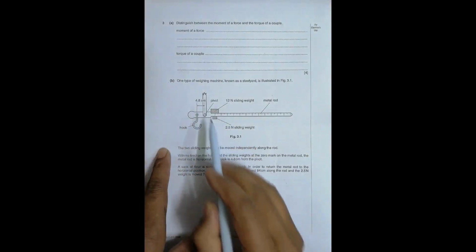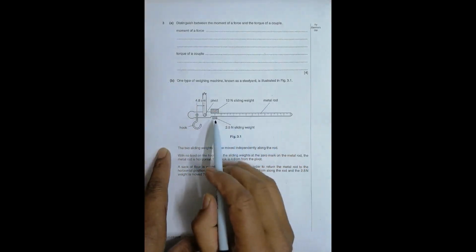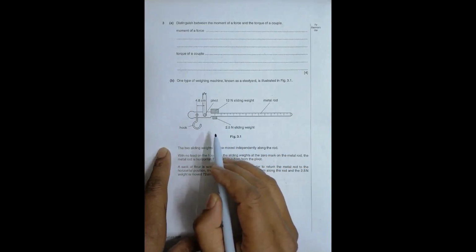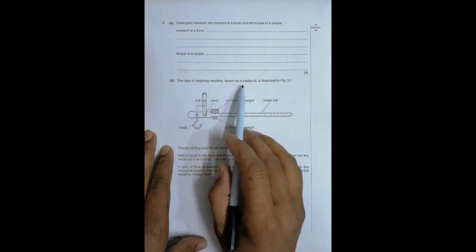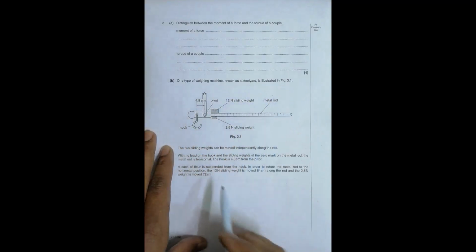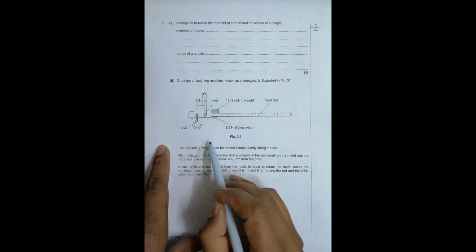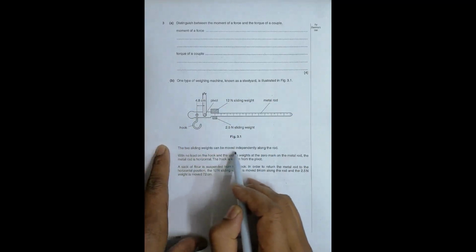Part B, you can see in the figure an old type of weighing machine. I had my weight or mass measured in an airport when I was a child, around 7 or 8 years old. It says one type of weighing machine known as a Steelyard is illustrated in figure 3.1. The two sliding weights can be moved independently along the rod.